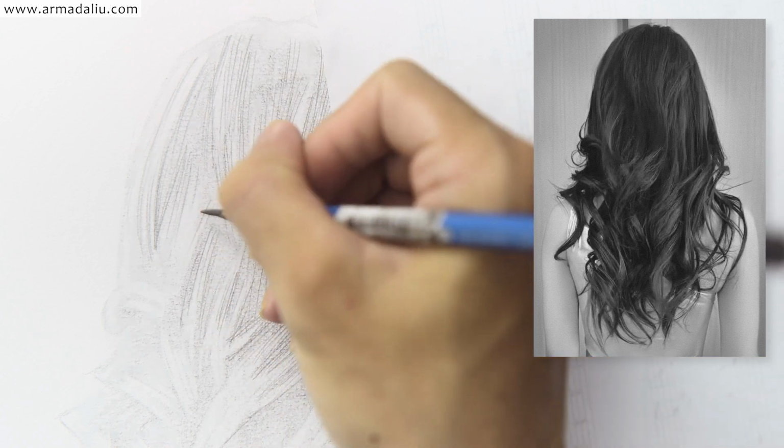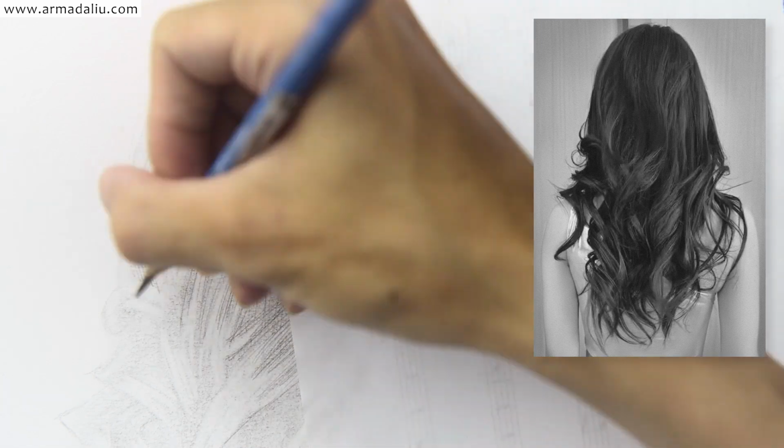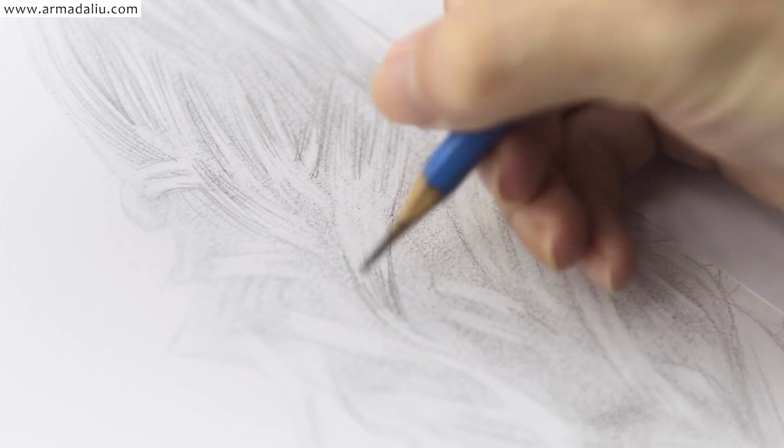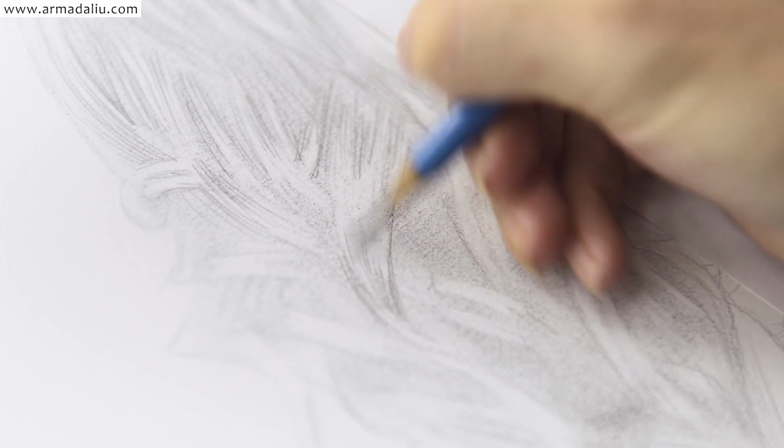I use this pencil because this pencil is hard, so I could just sharpen it like a needle if I want to. And here's the side view angle again so that you can see my hand more clearly.